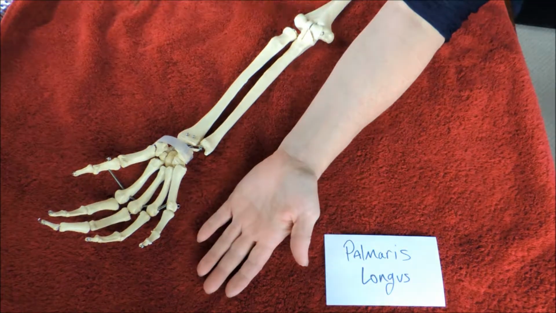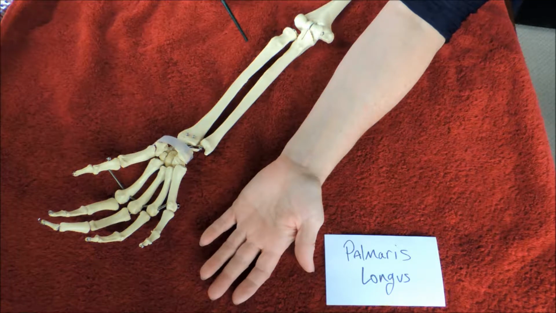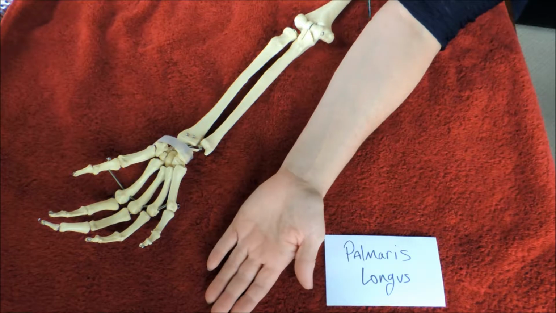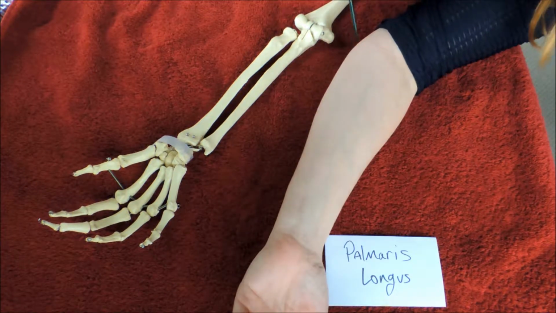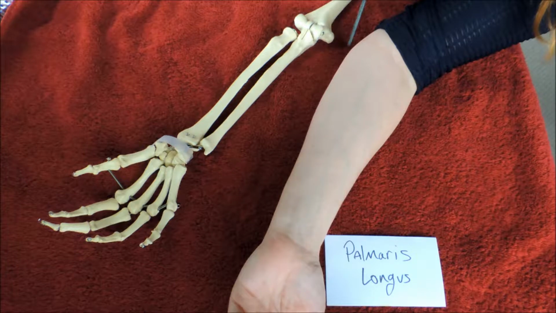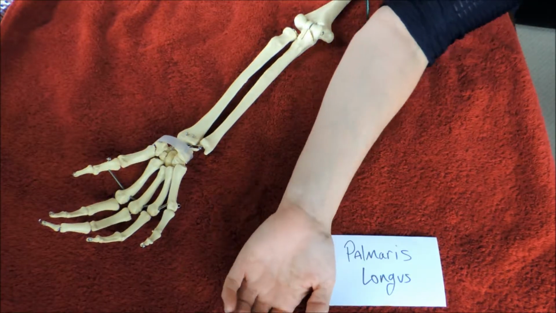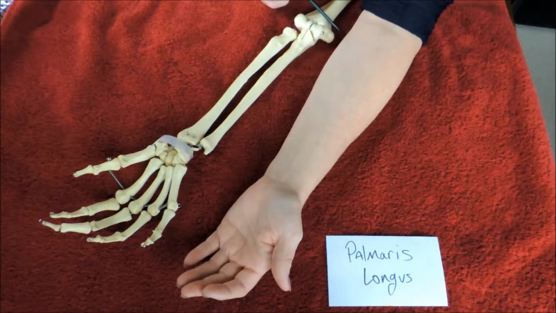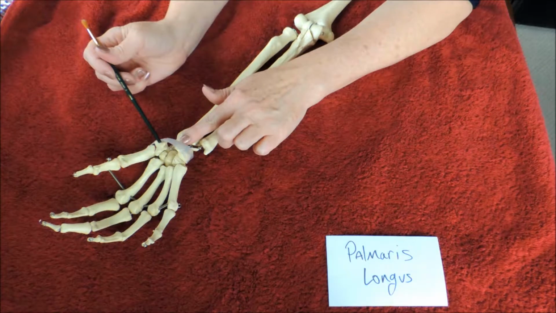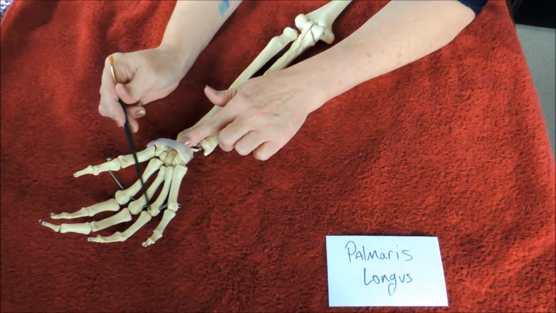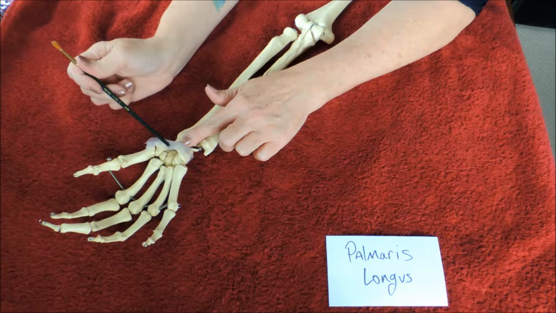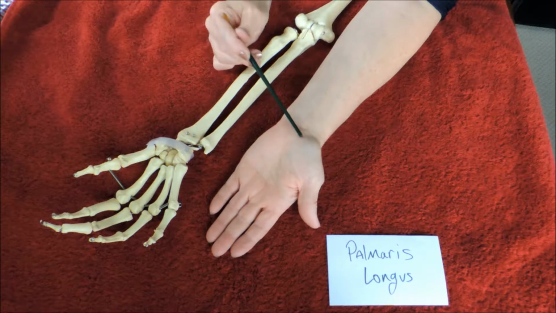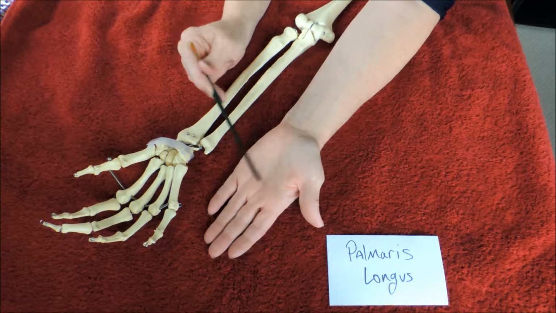So, palmaris longus, left arm, right arm. Palmaris longus originates at the common flexor tendon, which originates here at the medial epicondyle of the humerus. Palmaris longus inserts at the flexor retinaculum and the palmar aponeurosis.